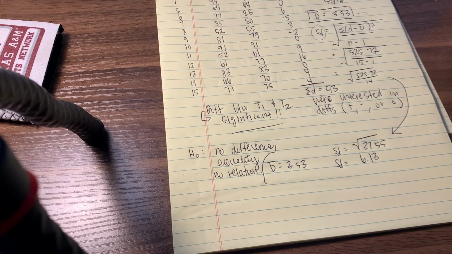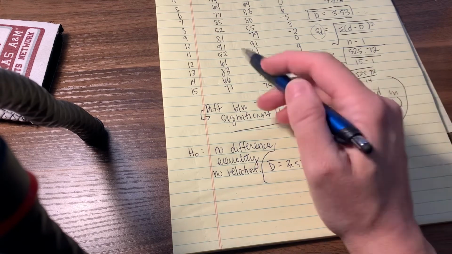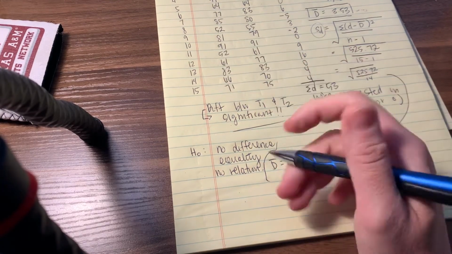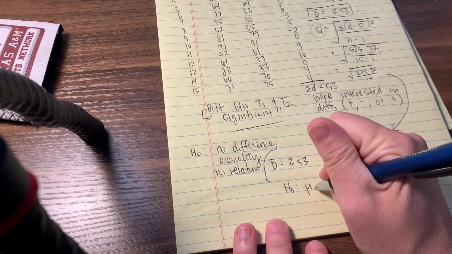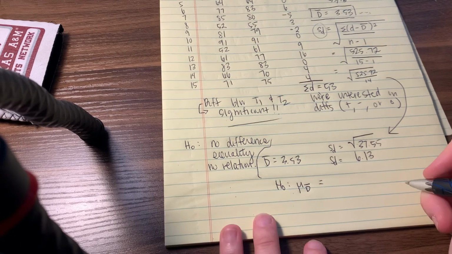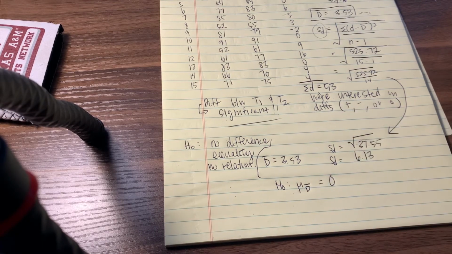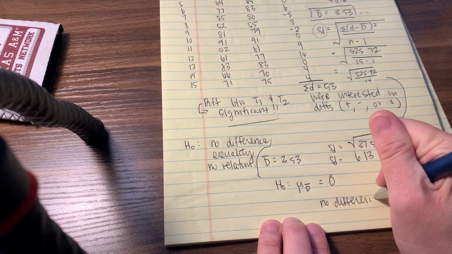So if we're thinking about the mean difference between time 1 and time 2, then our null hypothesis would be that we expect the mean difference in the population to be equal to 0, right? No difference. That's basically what we're saying.